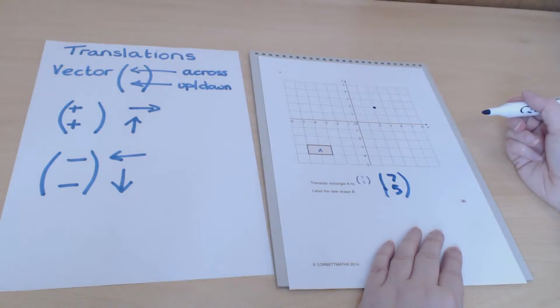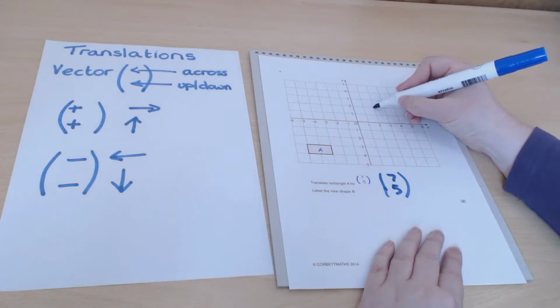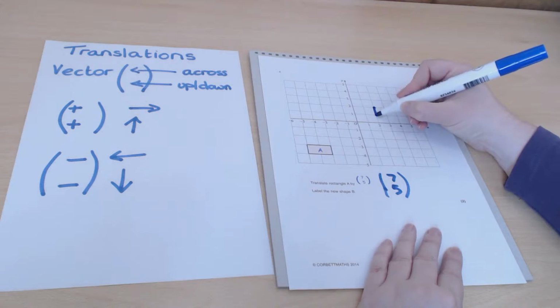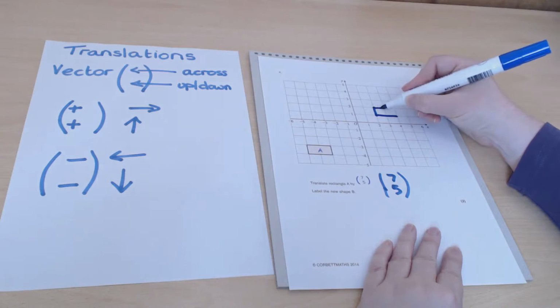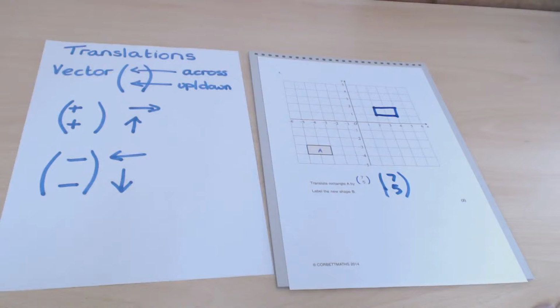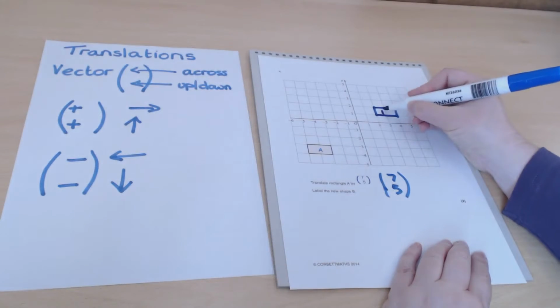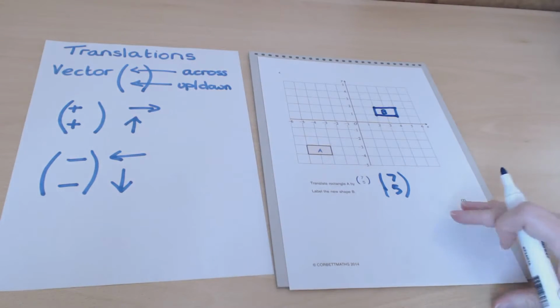Because this is such a simple shape, once you've got that first corner in, you can simply draw in the rest of the shape. If it's more complex, like that triangle, then I suggest you do all the points and then join it together. So this is our translated shape, which they've said to call B in this case.